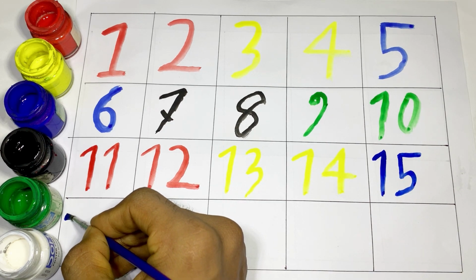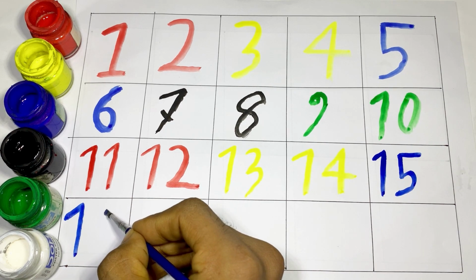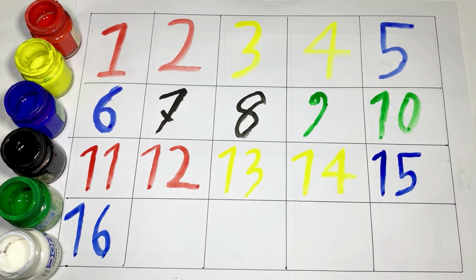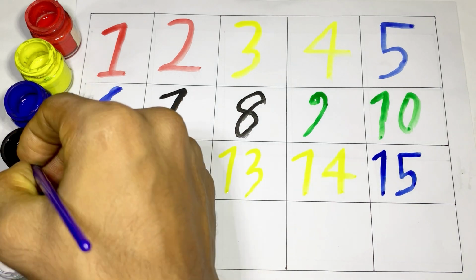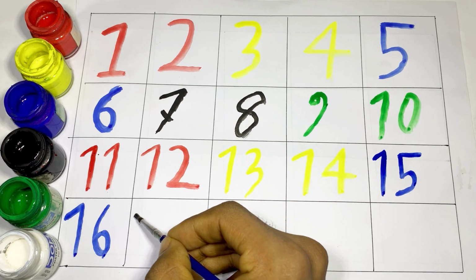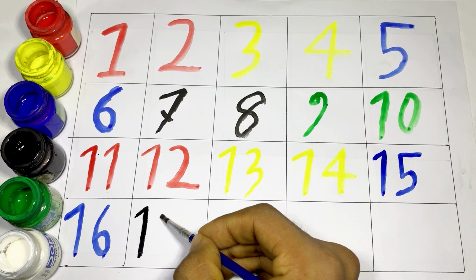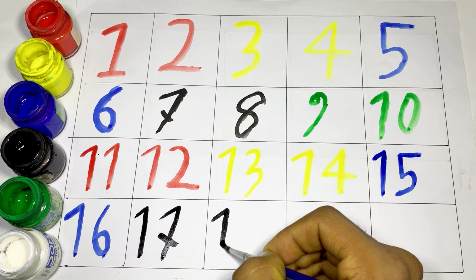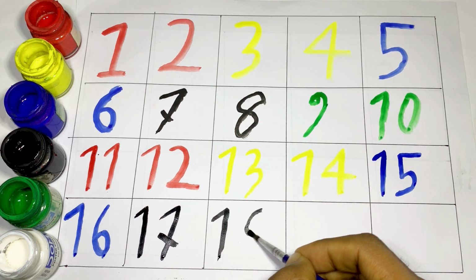16, the number 16. It's 17, the number 17, and use black color. 18, the number 18.